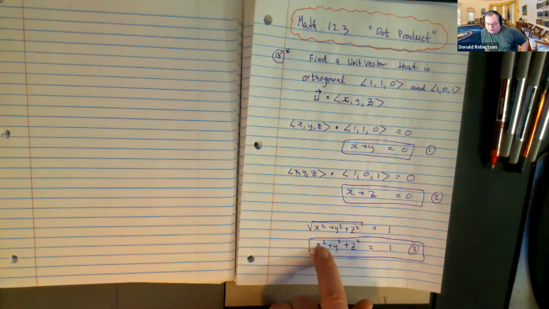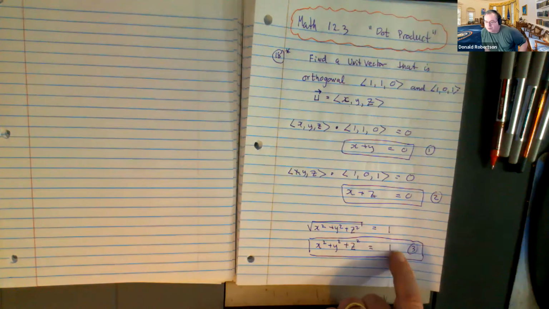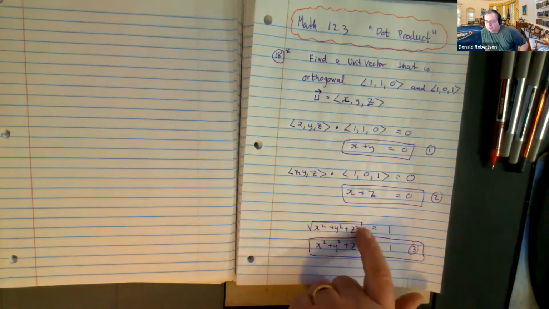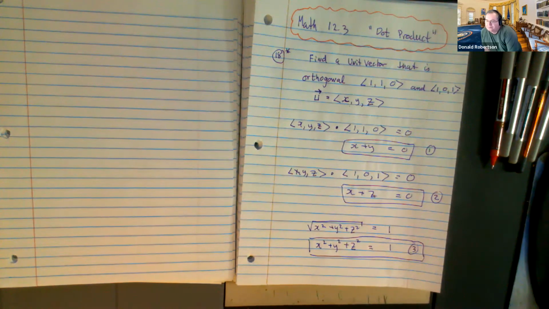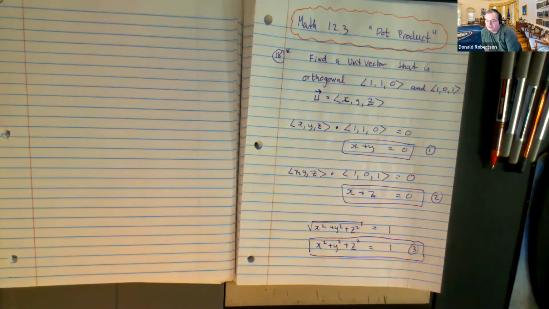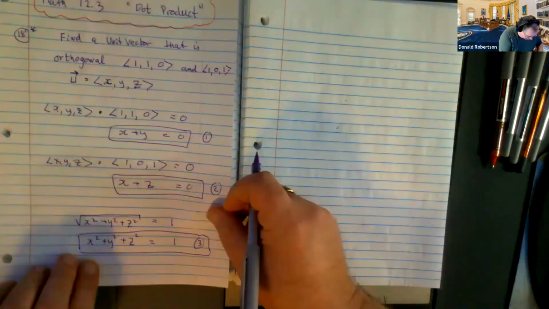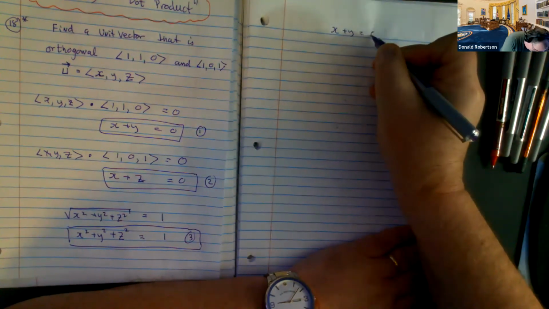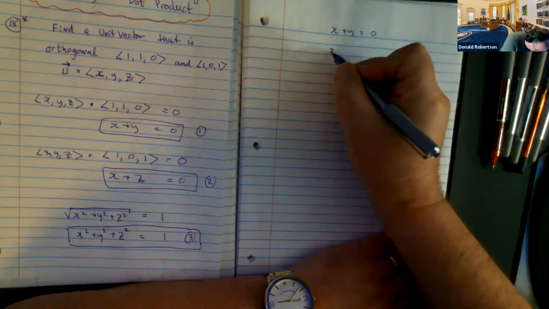Why am I going to use X squared plus Y squared plus Z squared equals 1 in my calculations rather than the square root of all that equals 1? Because it'll be a cleaner calculation, just easier to do. Would you agree square roots are horrible? Mostly. Squares are better. Now, I'm going to take the three equations and we're going to see what more we can get out of them.